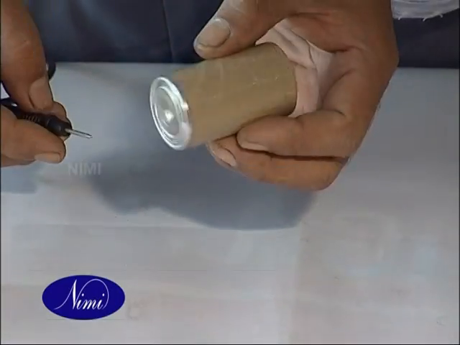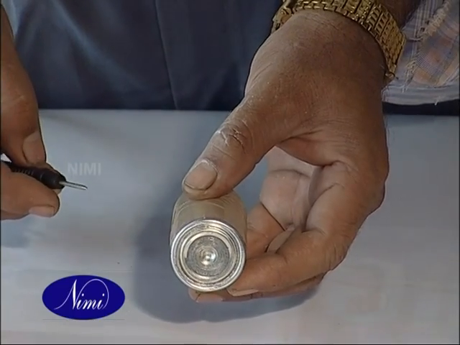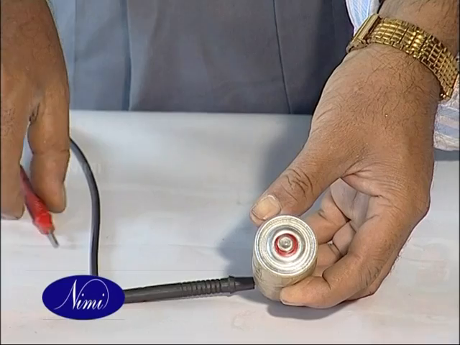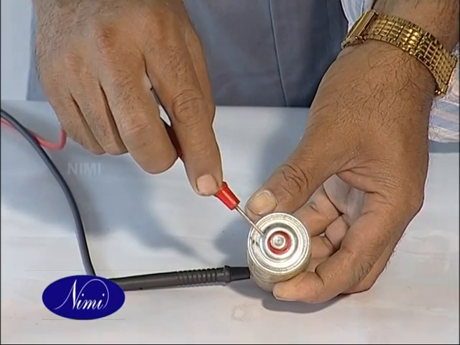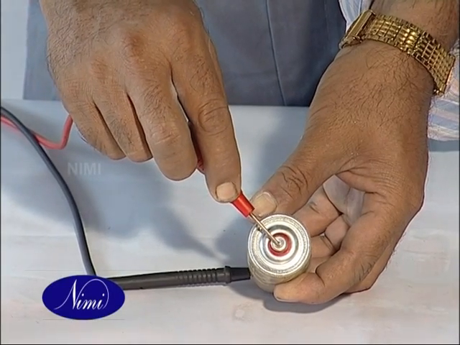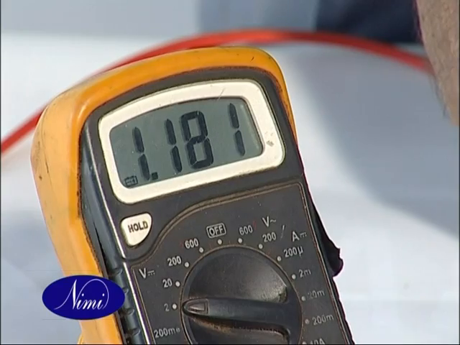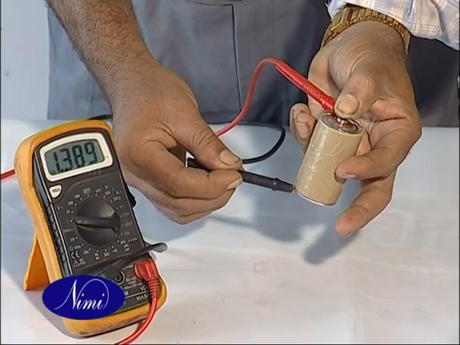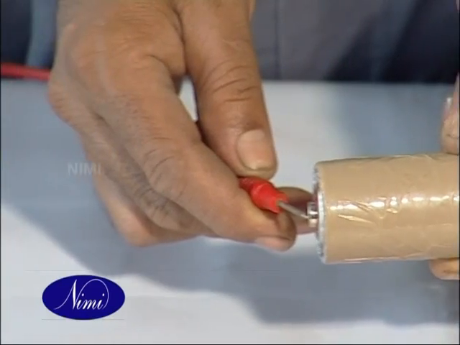Hold the negative test rod, black, at the negative terminal of the cell. Touch the positive probe, red, of the meter to the positive terminal of the battery, observing the meter reading of the voltage in units.